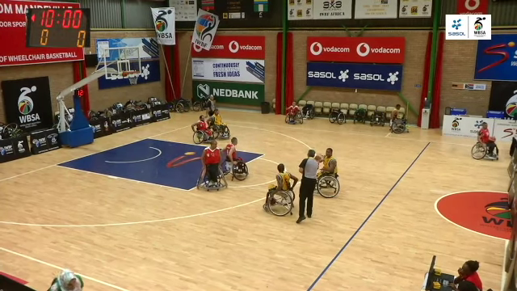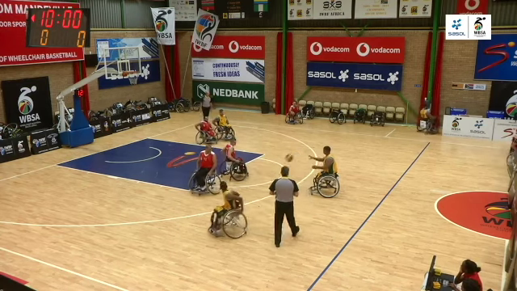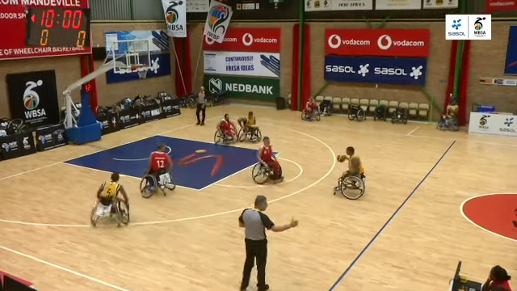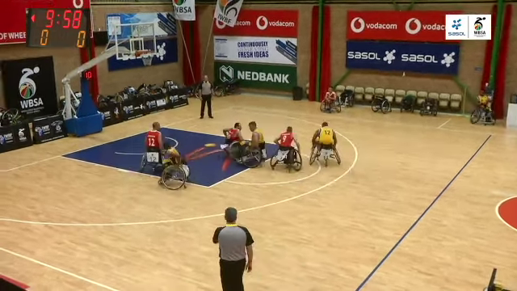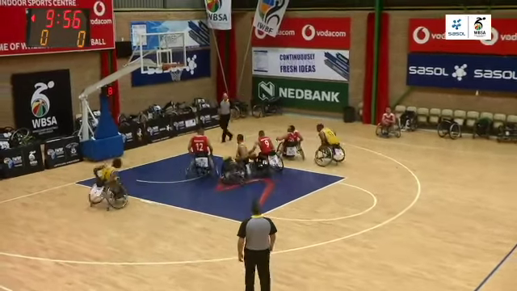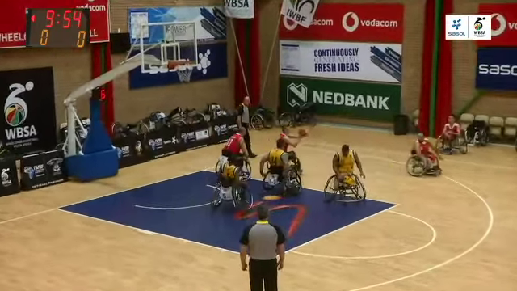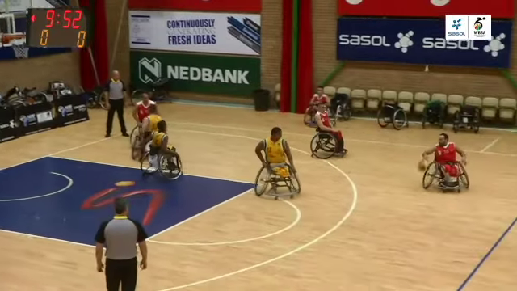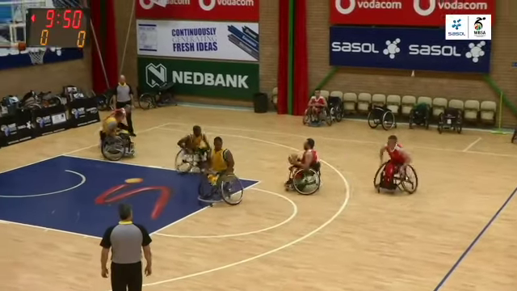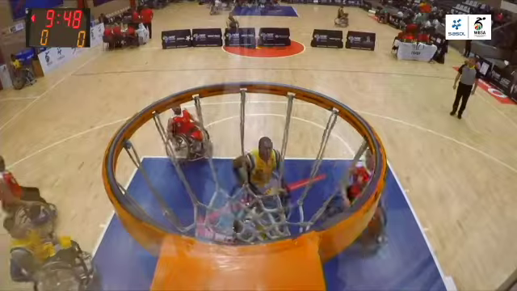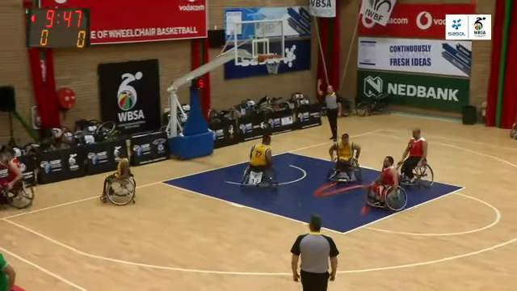South Africa 1 are taking on Morocco 2. Shane Williams for the South Africans. Shot goes up, unsuccessful there.